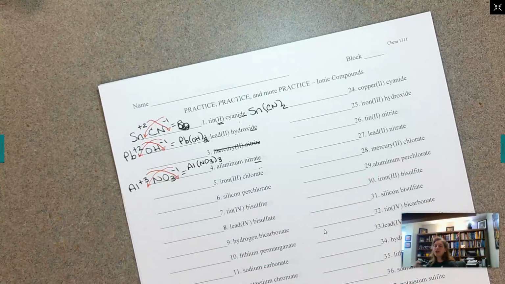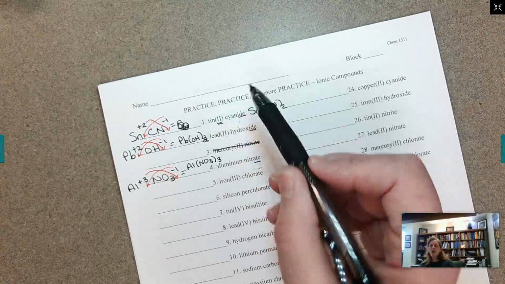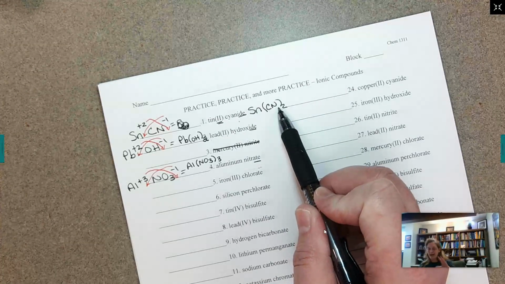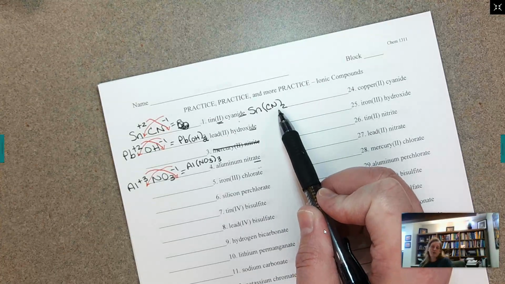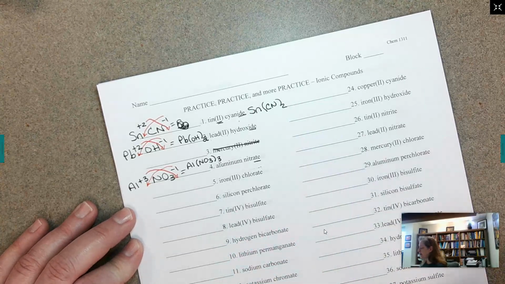And y'all know to, oh my gosh, I need parentheses on there, otherwise I would have 33 oxygens. So this is one where you would probably remember to use the parentheses. It's questions like 1 and 2, where your polyatomic ion doesn't have a number after it, that you would forget to use the parentheses. Okay, let's take a look at number 5, iron 3 chlorate.